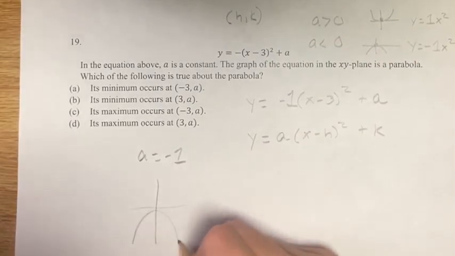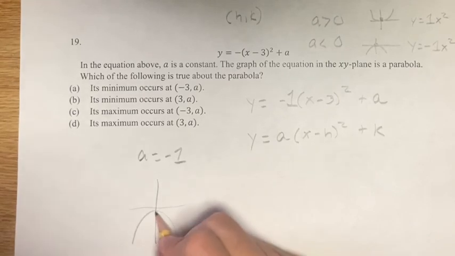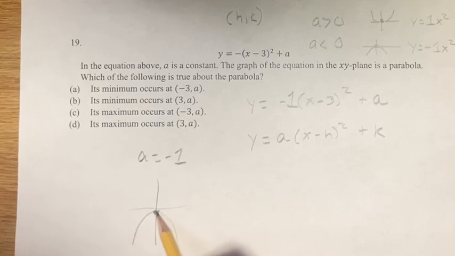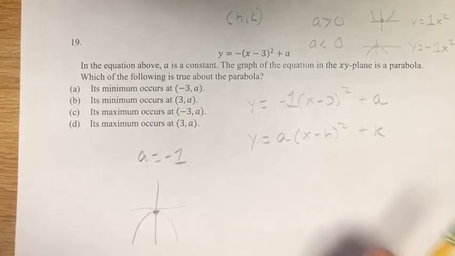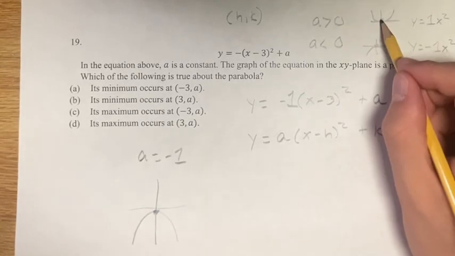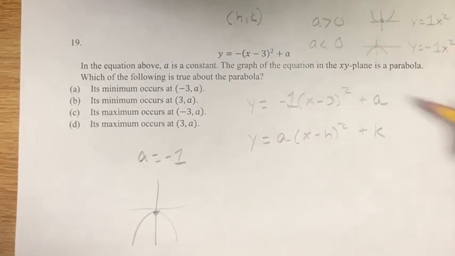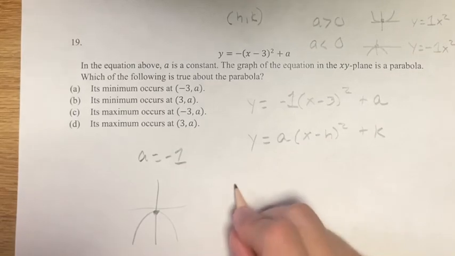So we have some parabola that looks like this. Therefore, its vertex is its maximum, right? This is the maximum value that the function reaches, and then it goes off to negative infinity on both ends. If it was greater than 0, then it would be the minimum, and then on both ends it would be going off to positive infinity. So we're looking for its maximum.